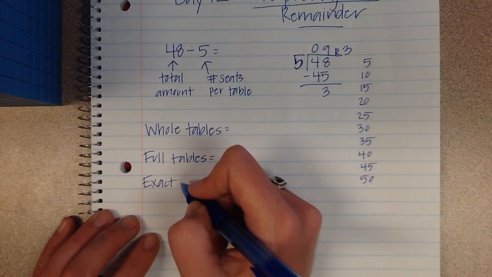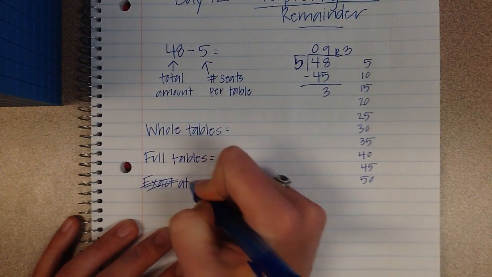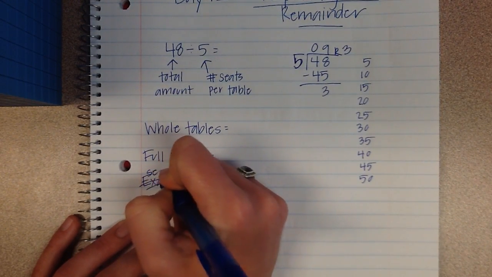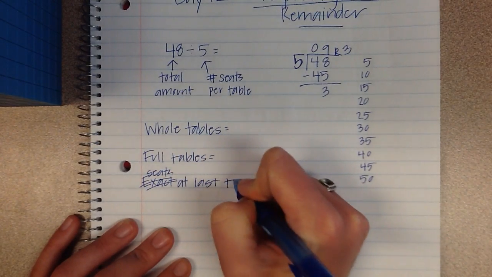Well, here, let me change that to seats at the last table.